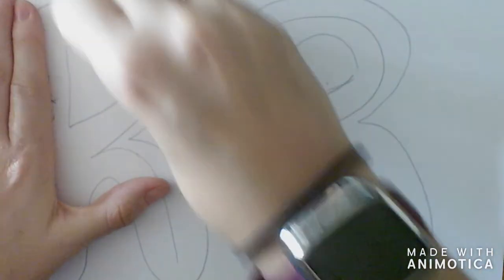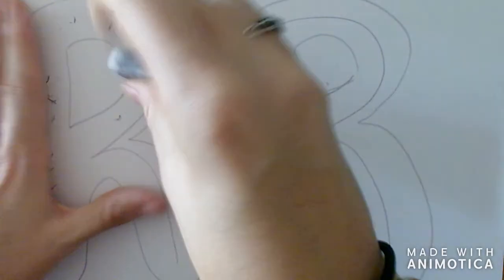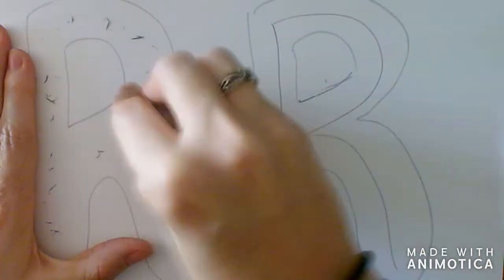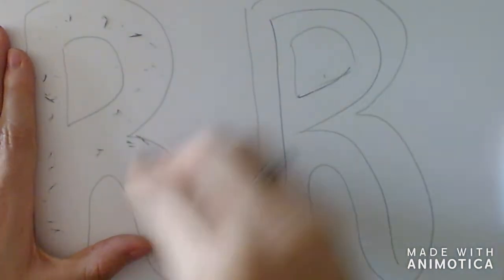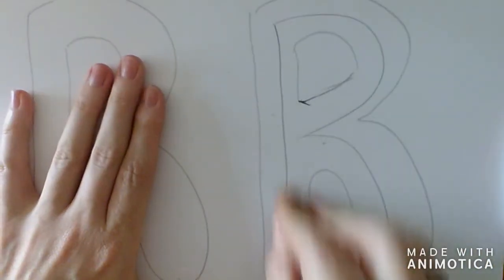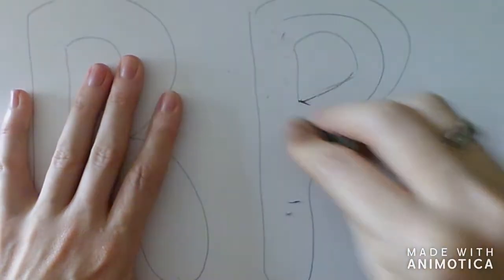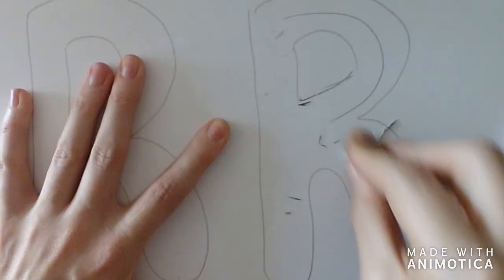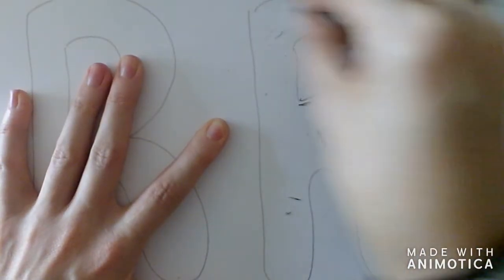So if you have any letters that have a section that needs to have an inner bubble, like an A, D, all of those different letters, make sure that you do that inner section. You don't just trace around the outside and leave it as is.